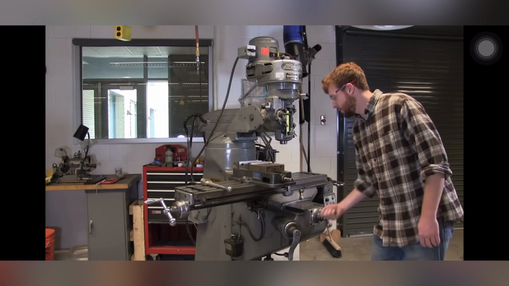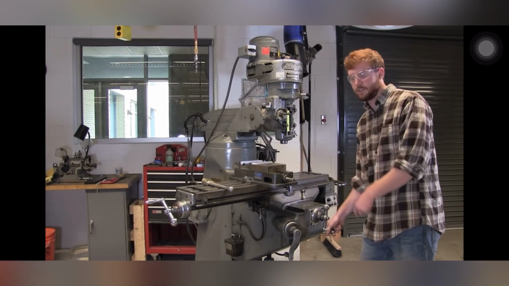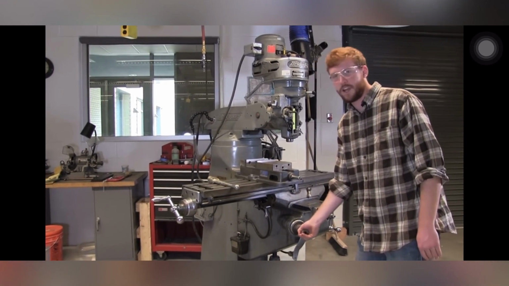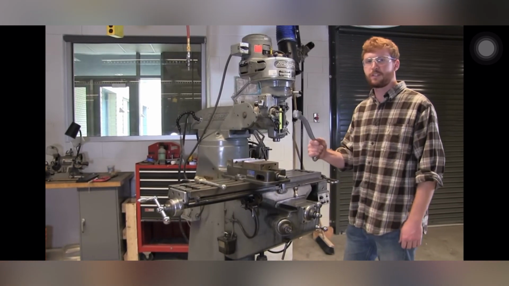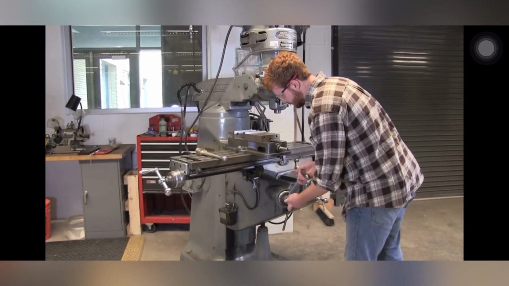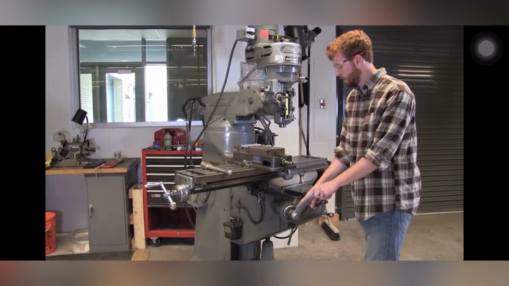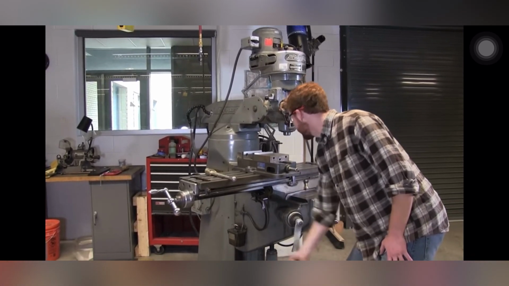This handle moves the Y-axis, the table moved forwards and backwards by the cross traverse, relative to the operator, who stands pretty much right here. The Z-axis is moved by the vertical movement crank. The table, this is the joint, like so, and the up direction is marked on here. So clockwise raises the table, like so.